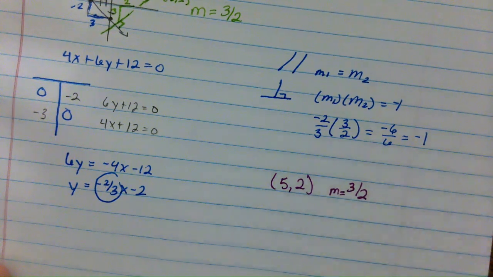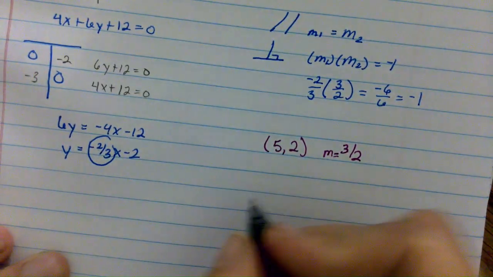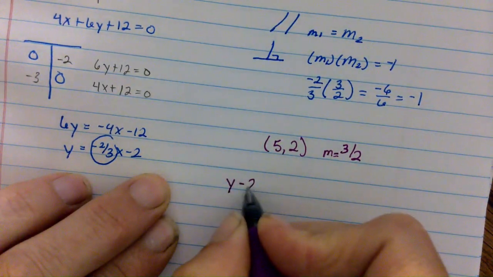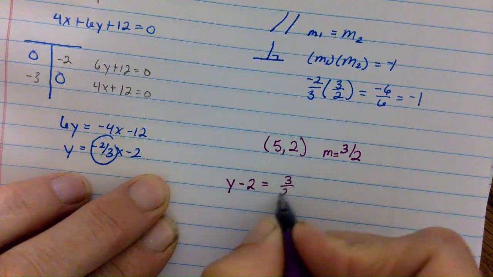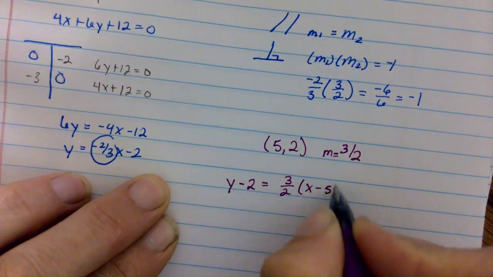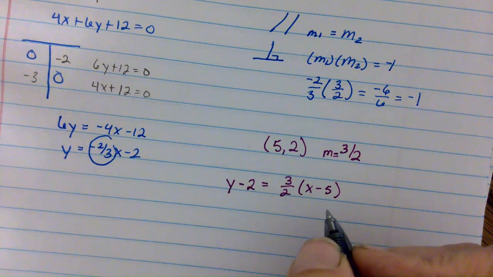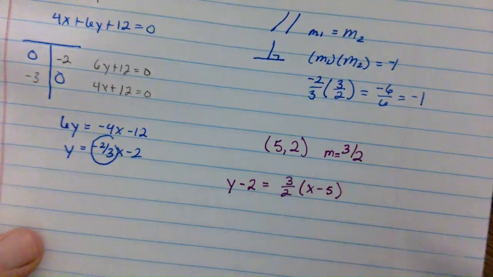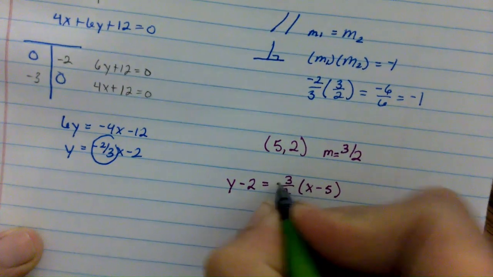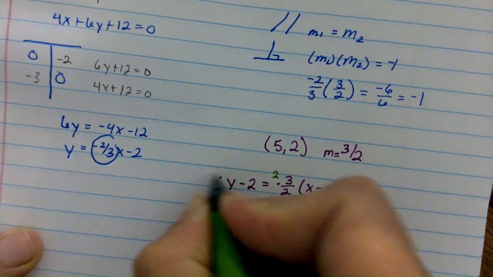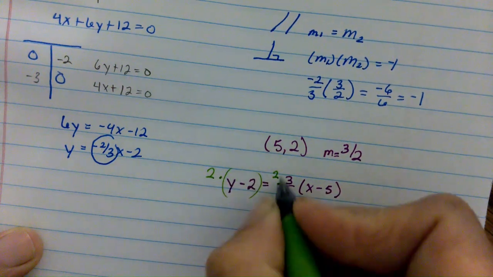I'm going to start in point slope because I have a point and I have a slope. Y minus the y value equals the slope, x minus the x value. Now, right now, you probably don't want to deal with fractions, so I'm going to multiply both sides by 2, because it didn't want slope-intercept form, it wanted general form.